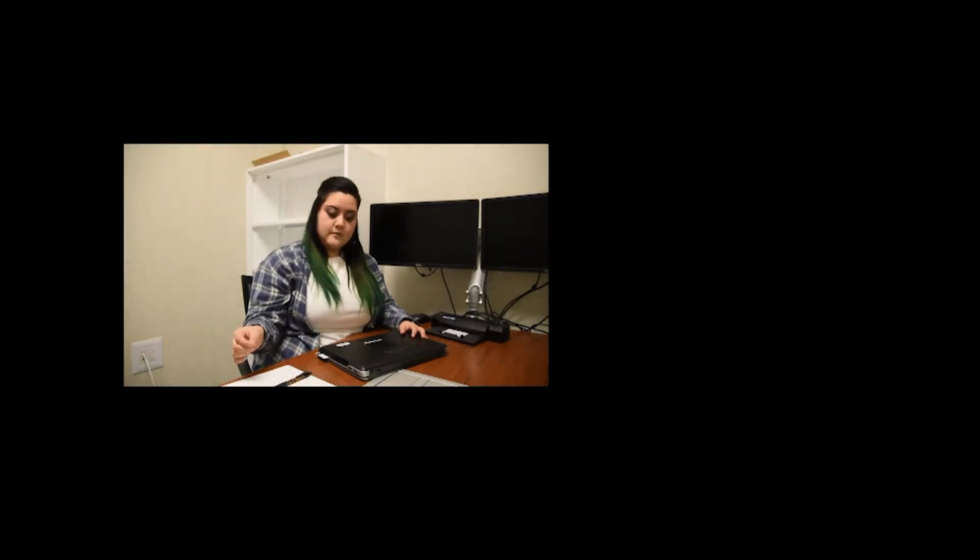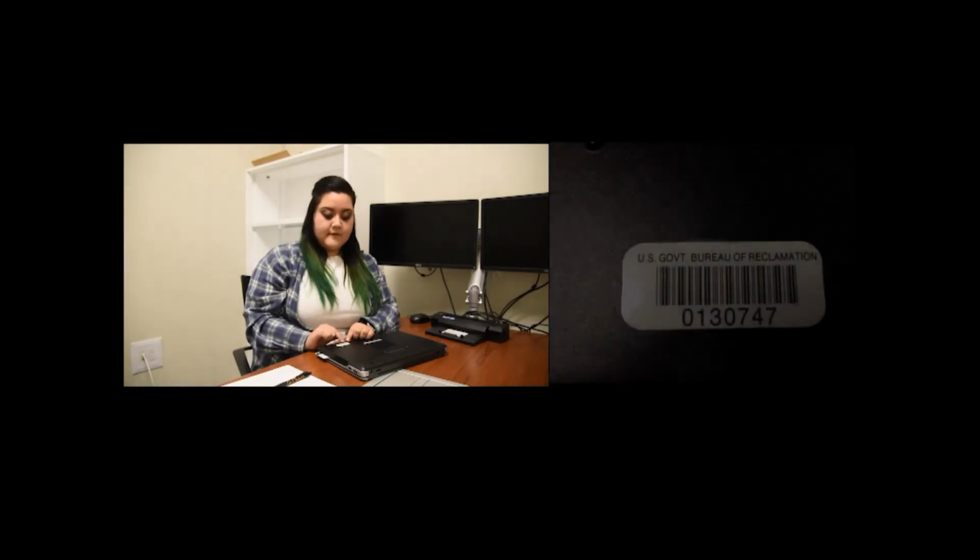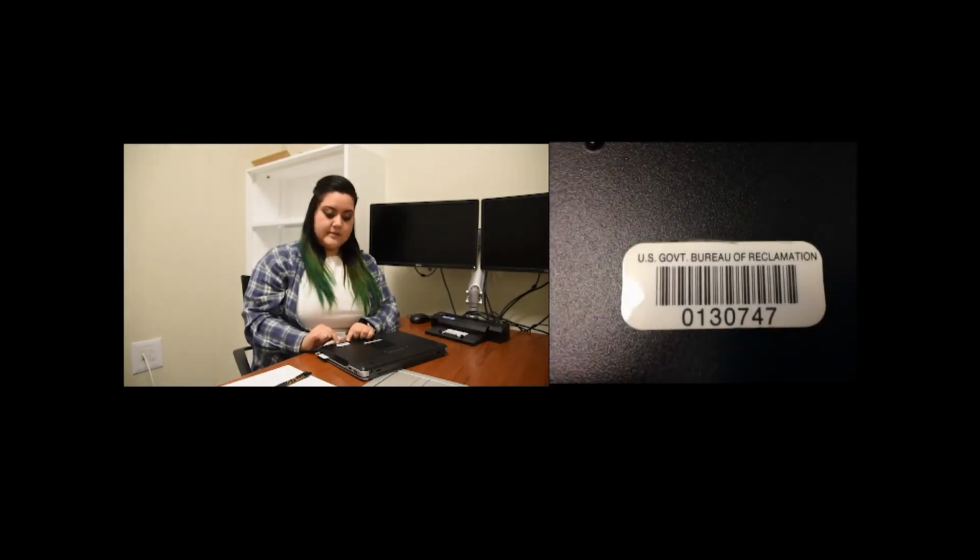So I recorded the number down. Now I'm going to look for the FA number. Now the FA number is also on a white sticker, but this time it's going to say U.S. Government Bureau of Reclamation. And this one's going to be 0130747. Also, record that number for later use.